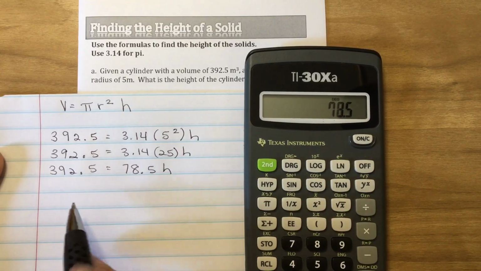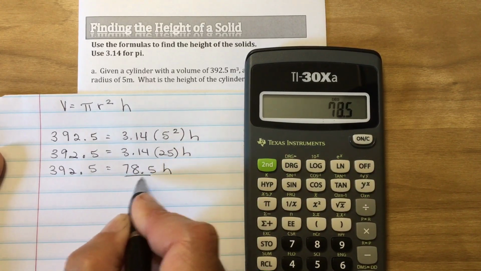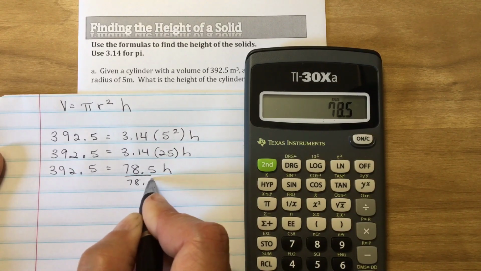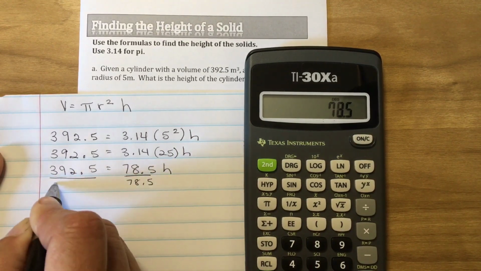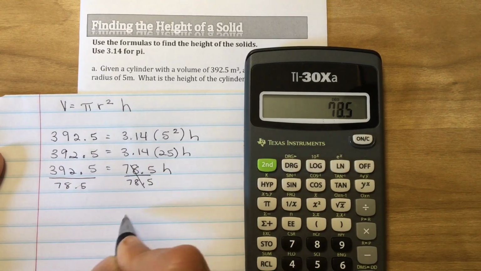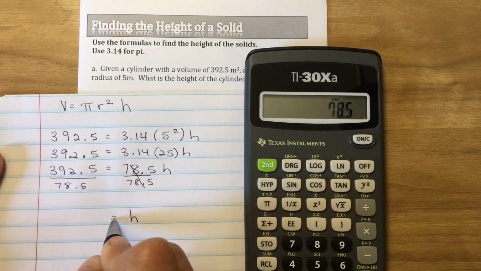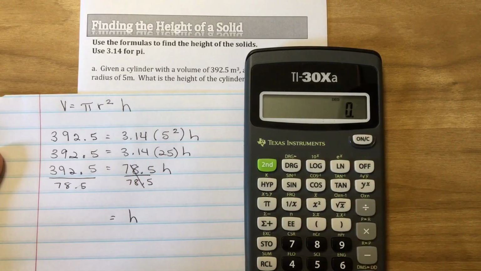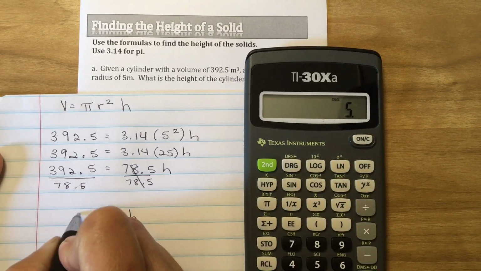And we have one more step. So the opposite of multiplying here, our inverse operation, is dividing. So when we divide on the right side, it cancels. So our height, if we take 392 and a half, divide that by 78.5, we're going to get 5.